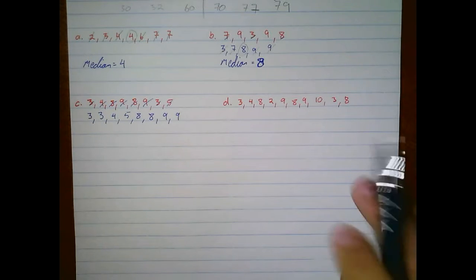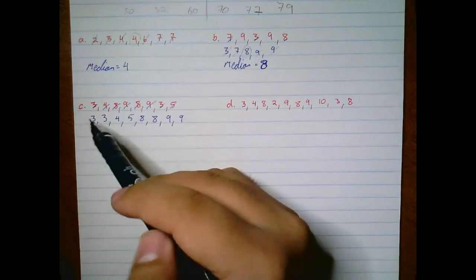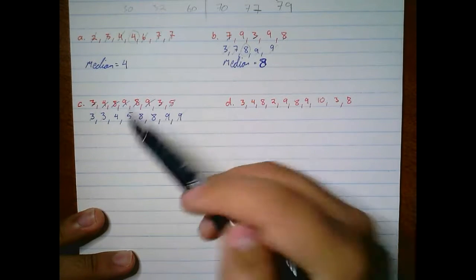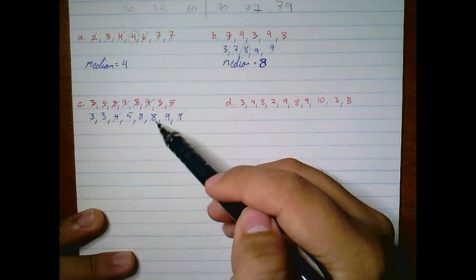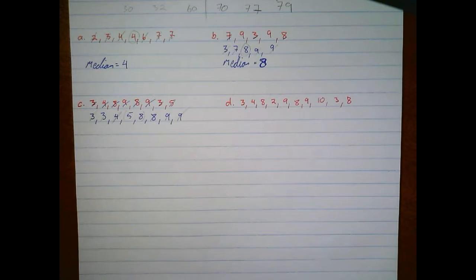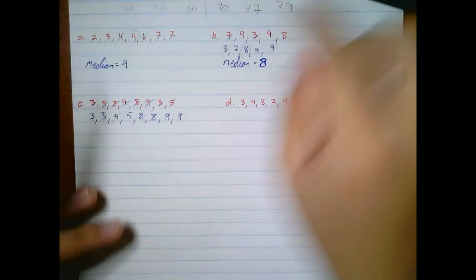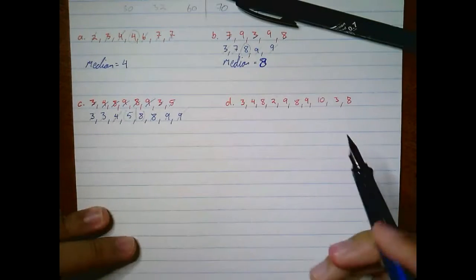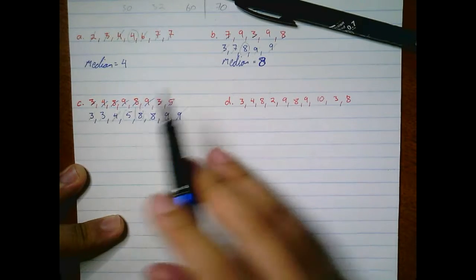And just like in the previous example, we're just going to start crossing off from the left and from the right. So here we go. 1 from the left, 1 from the right, 1 from the left, 1 from the right, left and the right. But in this case, we're left with 2 numbers. And in cases that we have 2 numbers, the median is the average of the 2, because it has to be in the middle somewhere here. Okay? So how we find that exact middle point is that we find the average.